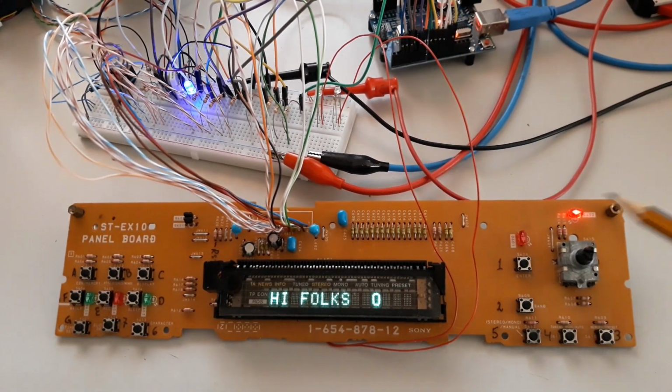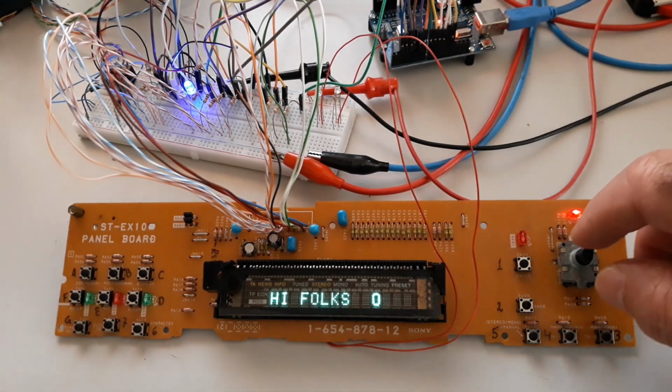The Quadrature button has both of these LEDs assigned, and when I turn the knob to the left or to the right, the LED will be active. At the same time, the count in the display will be changed.